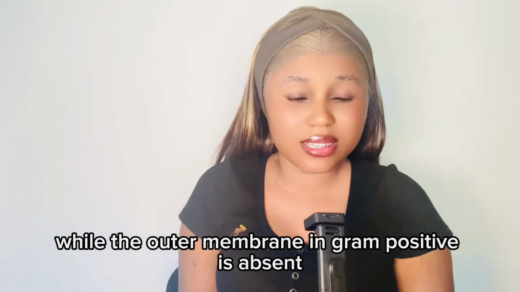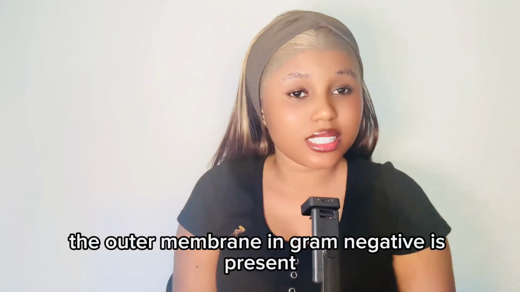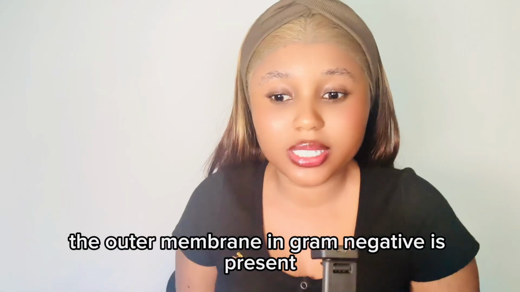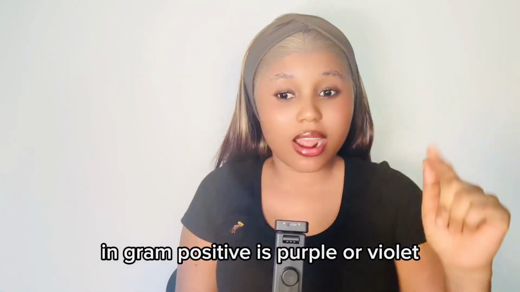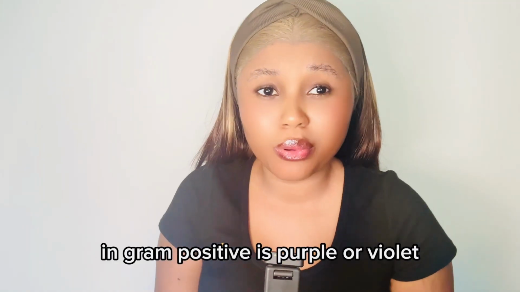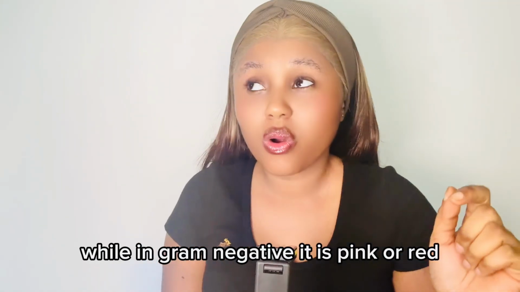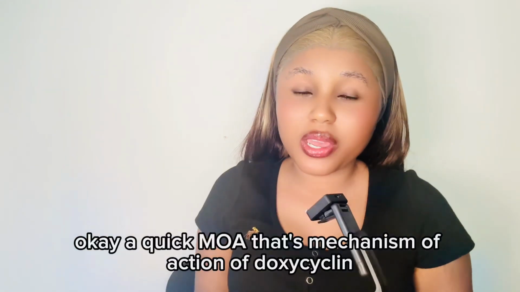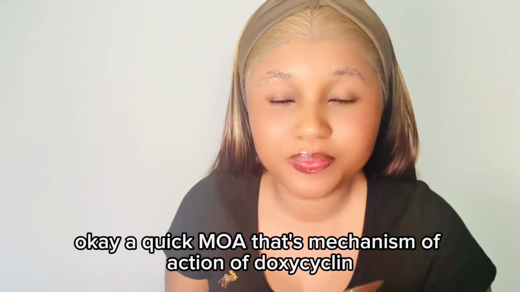The outer membrane in gram positive is absent, while the outer membrane in gram negative is present. Their gram stain color in gram positive is purple or violet, while in gram negative it is pink or red.